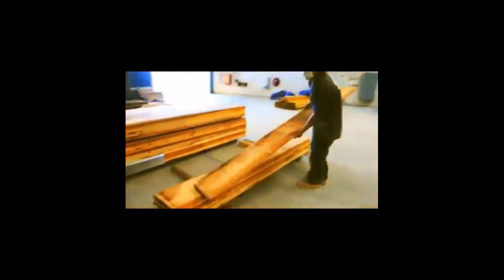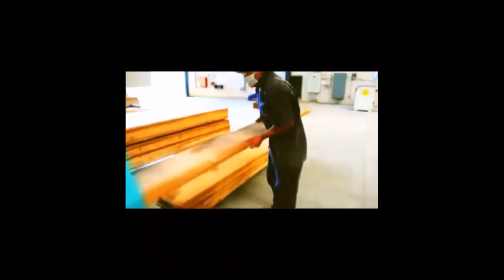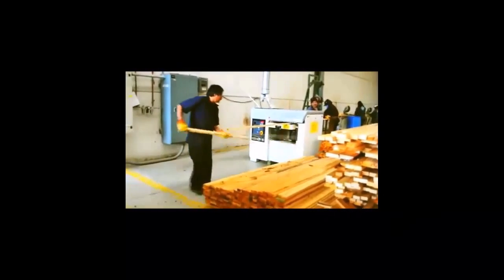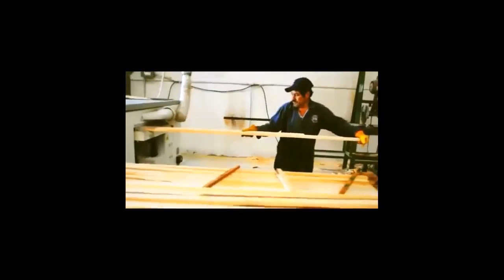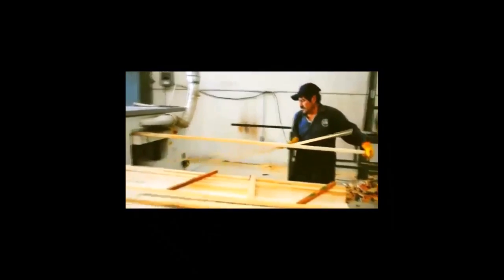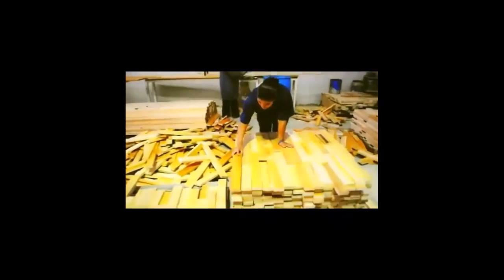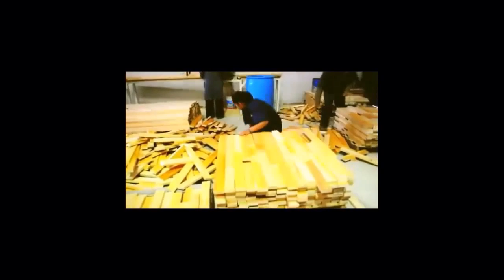An operator takes a table and places it on the cutting machine, forming several pieces to be used for what will cut the legs of the chair. Another team is responsible for cutting the wood used for the back and seats.